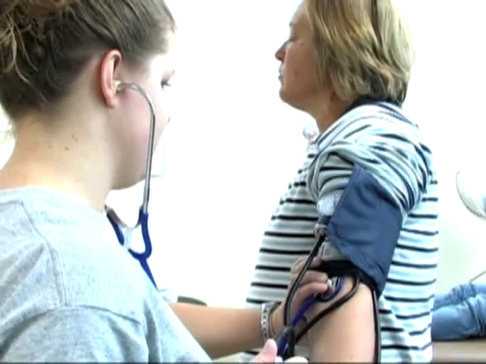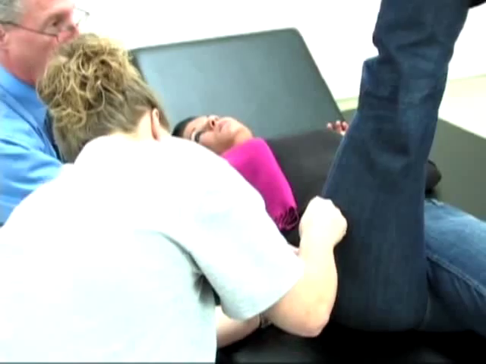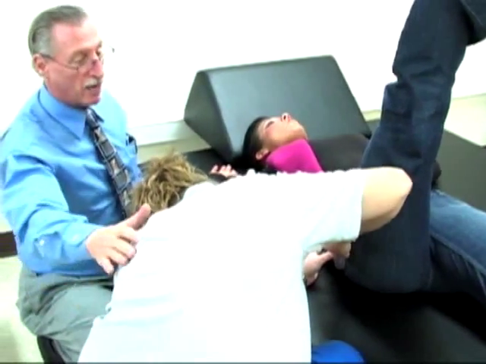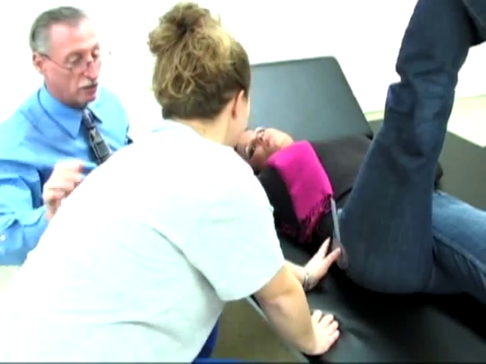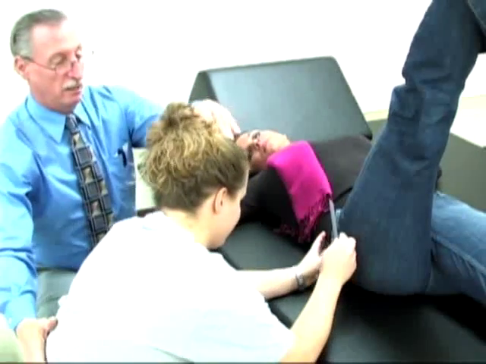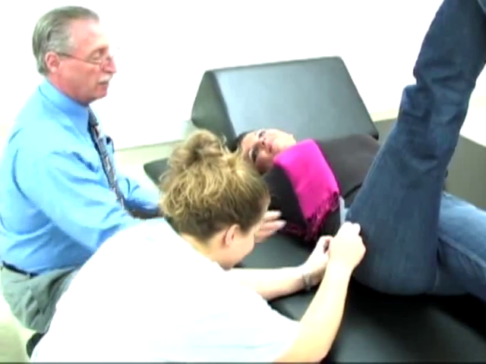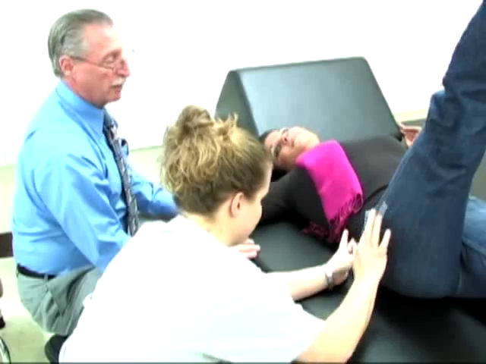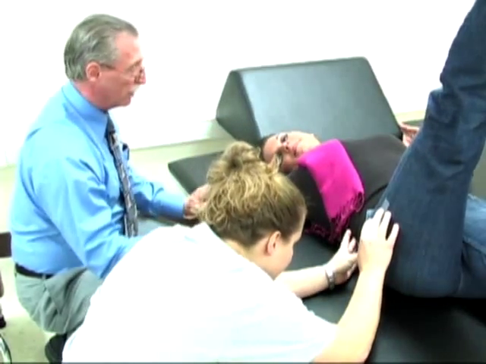And before this class ended, students learned how to measure a patient's range of motion. Look at that. Watch your body mechanics. See, what you're doing is not good, so get off the stool. And you want to measure the range of motion of the hip joint, like that right there. Correct. Yes. Okay. And then you record that.